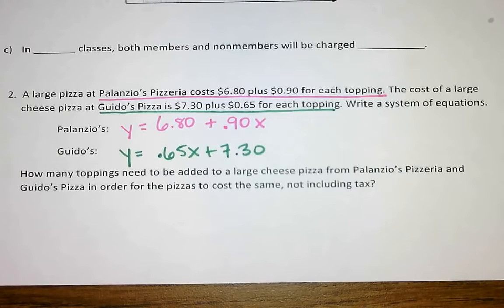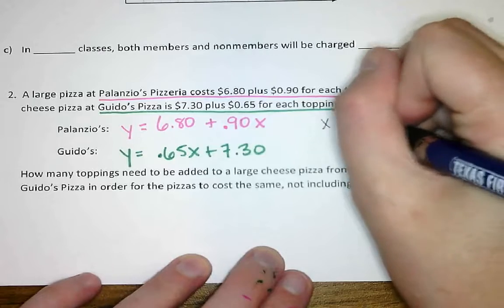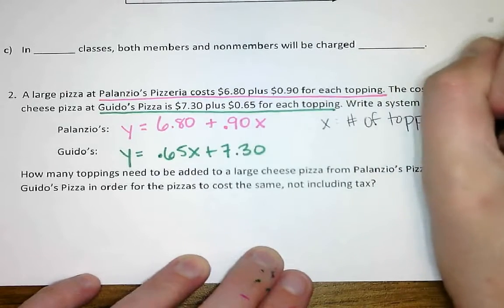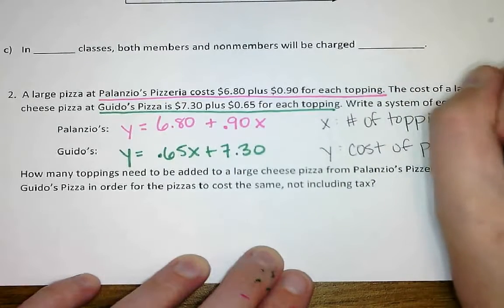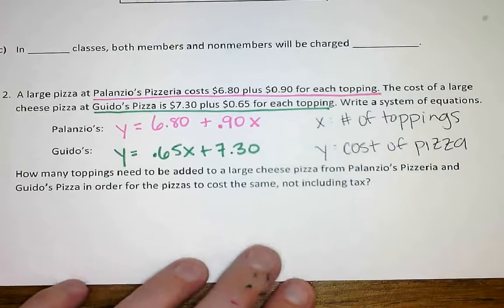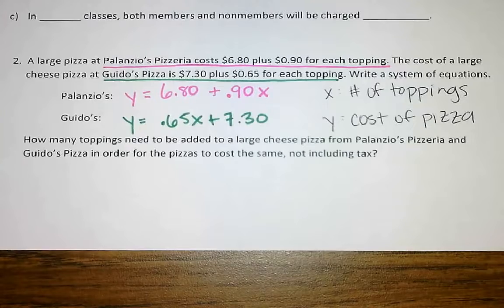So x is the number of toppings, and y is the cost of the pizza. So how many toppings need to be added to a large pizza from both places in order for them to cost the same? Not including tax. However, if they cost the same and then they both have tax, they'll still be the same, right? They should be. Someone's taxing you different, don't go there. So guys, what would it be? How would you all figure this out?